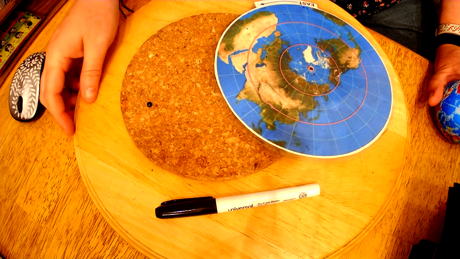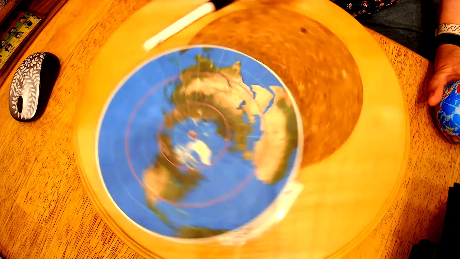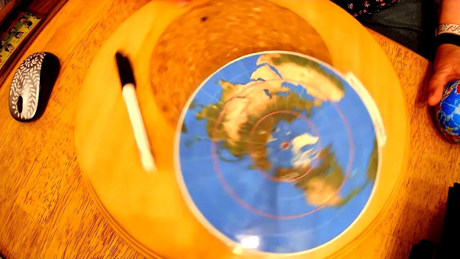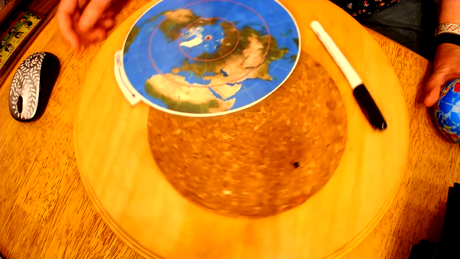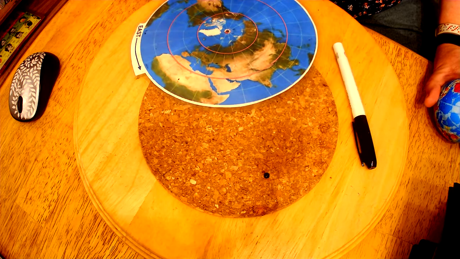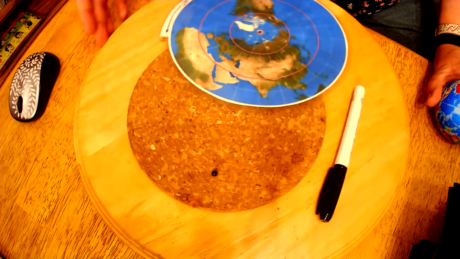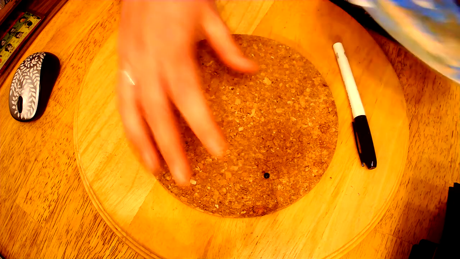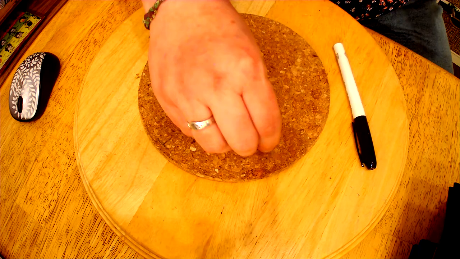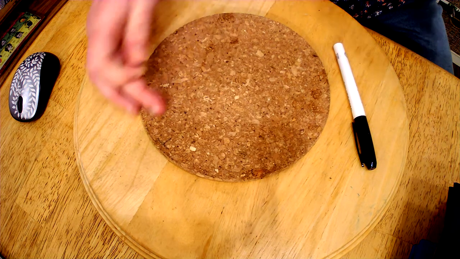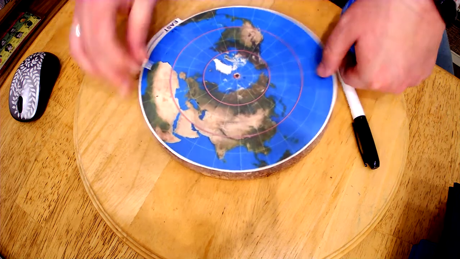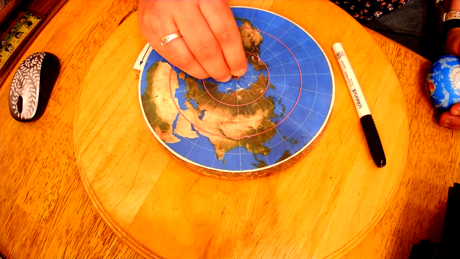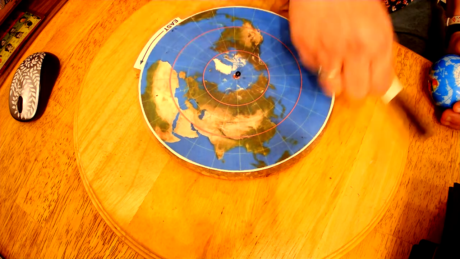I also have a Lazy Susan. This is one of those, a lot of people have them in their kitchen. We keep ours on our dining room table. It has like salt and pepper and napkins on it, and it's turned so that people can get to what they need. I also have a cork trivet here that is used for pots and pans, but it's going to make a nice thing for us to stick a little straight pin into. And of course, a dry erase marker.